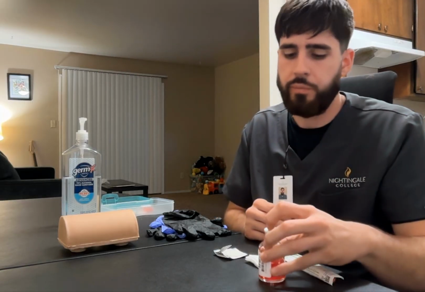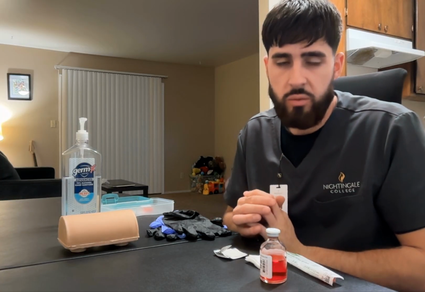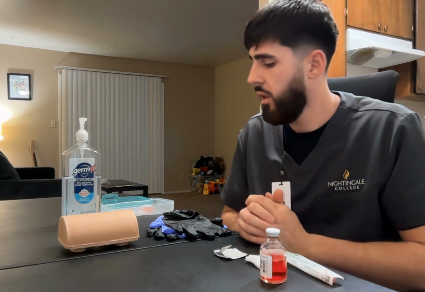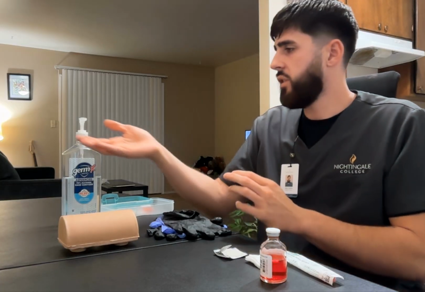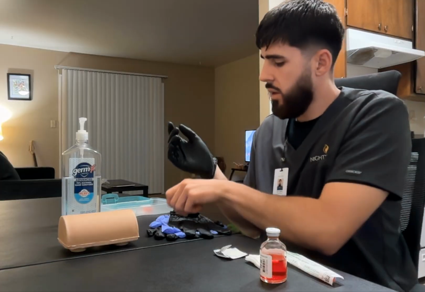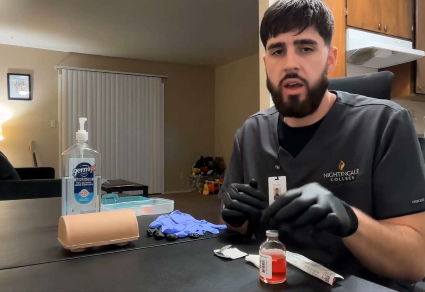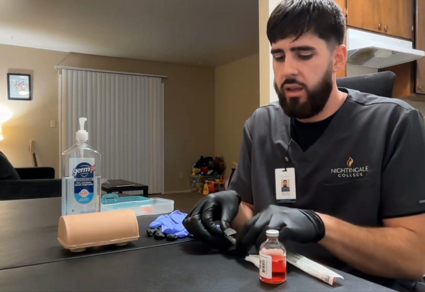Now I'm going to deal with my drug. I'm going to have Mr. Smith's MAR open and again recheck that I have the correct drug up to the MAR. With that being said, I'm going to start to prepare the injection by loading my syringe with the drug. When doing so, I'm of course going to perform hand hygiene, don a set of clean gloves, remove the lid off my medication. I'm going to open an alcohol prep pad.